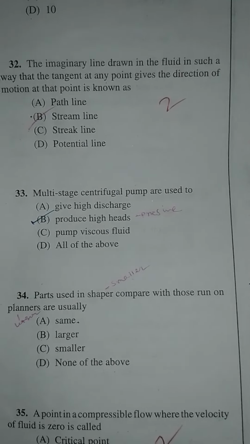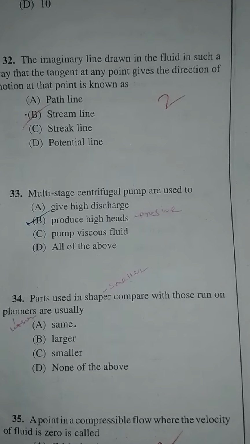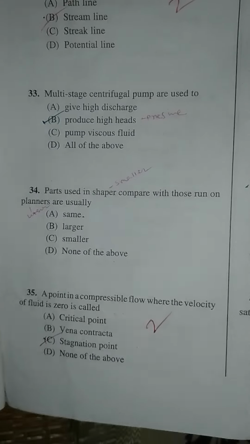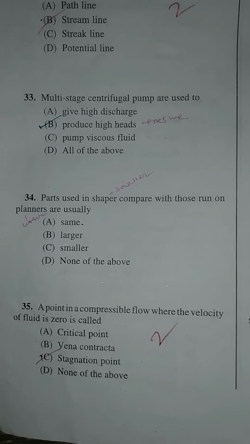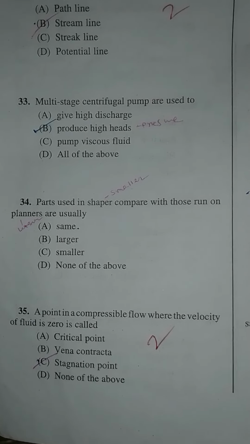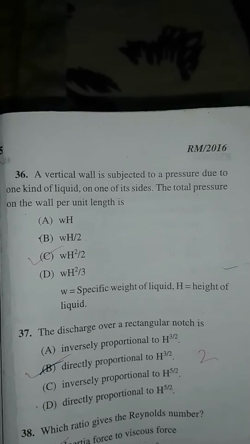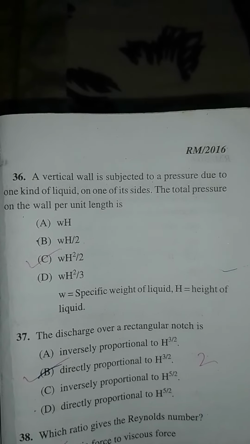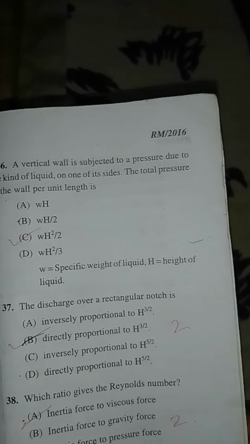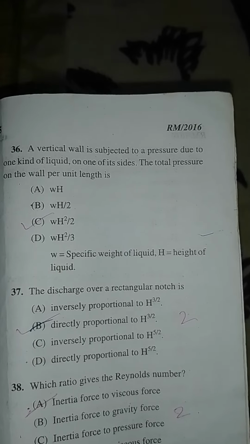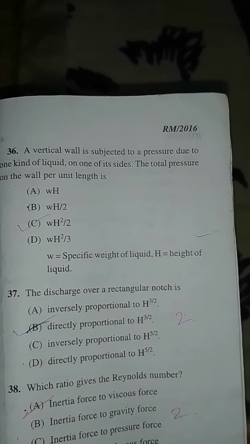34. A point in a compressible flow where the velocity of the fluid is zero is called a stagnation point. A vertical wall is subjected to pressure due to one kind of liquid on one of its sides. The total pressure on the wall per unit length is wh squared by 2. The discharge over a rectangular notch is directly proportional to h to the power 3/2.